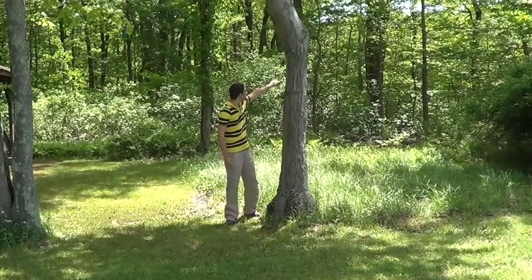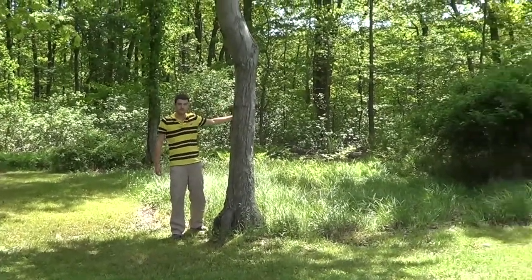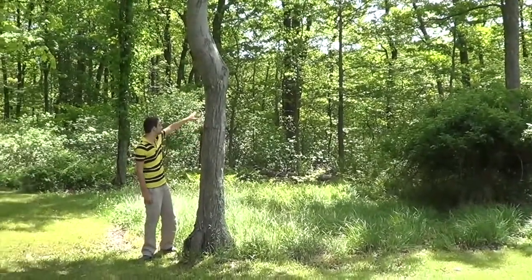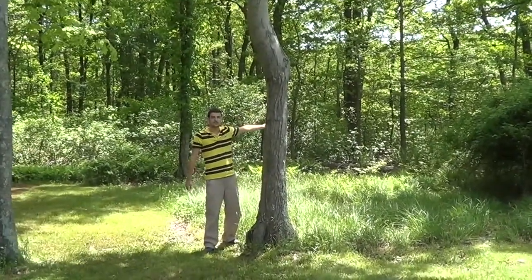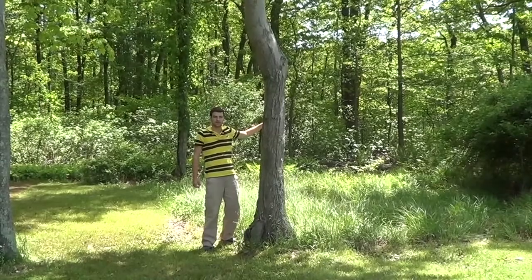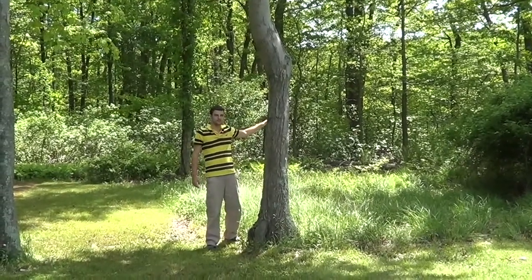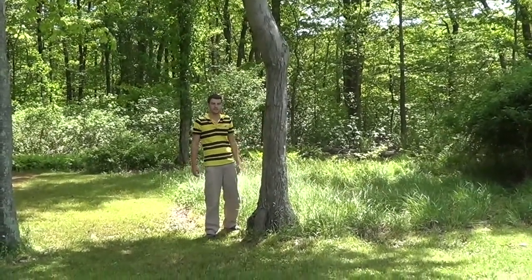Okay, it's important that you have trees because they create photosynthesis. That means it takes sunlight, water, and CO2, carbon dioxide, which is harmful for humans and animals to breathe in, and it gives us oxygen, fresh air.